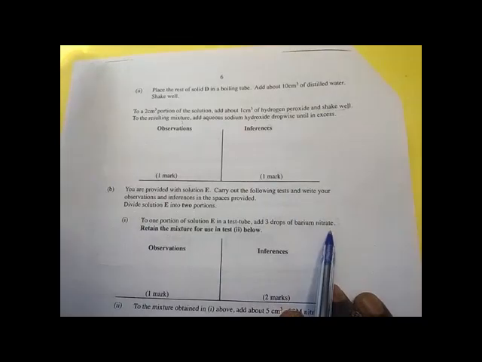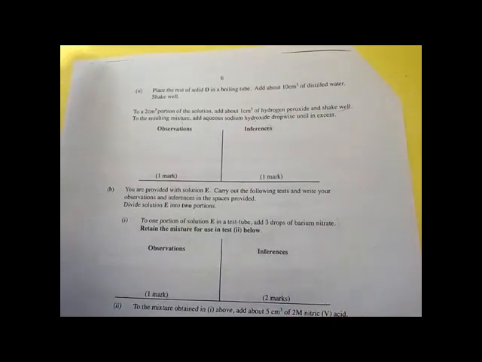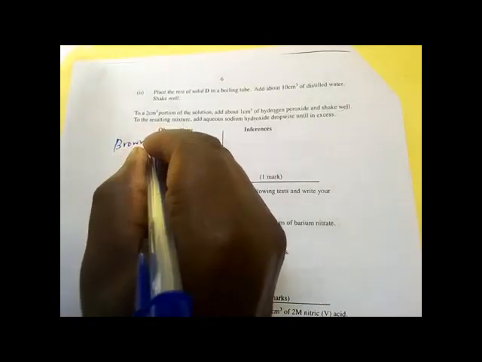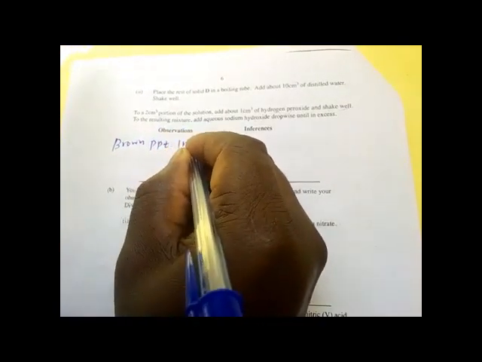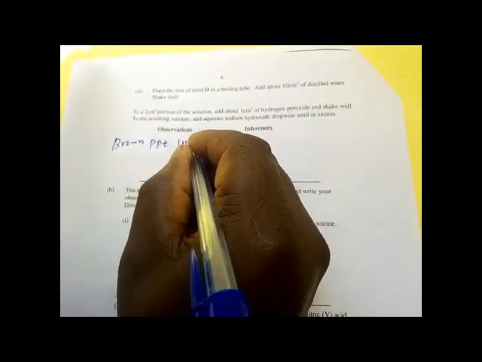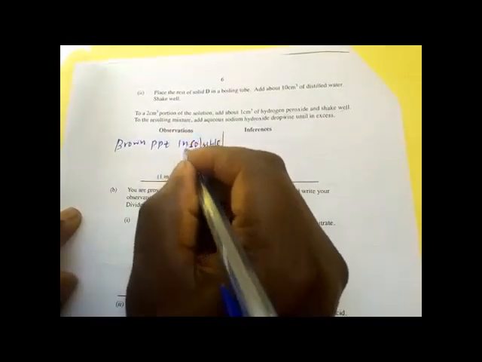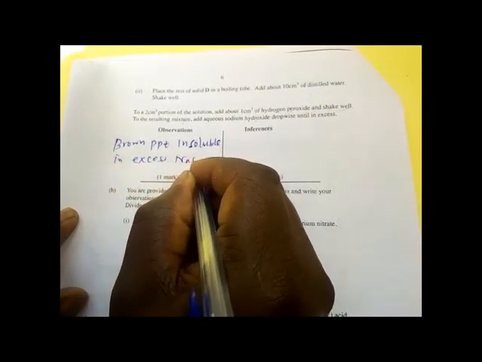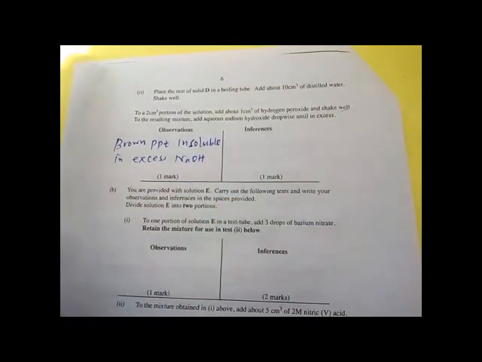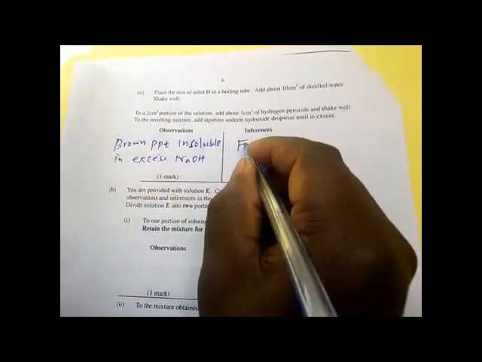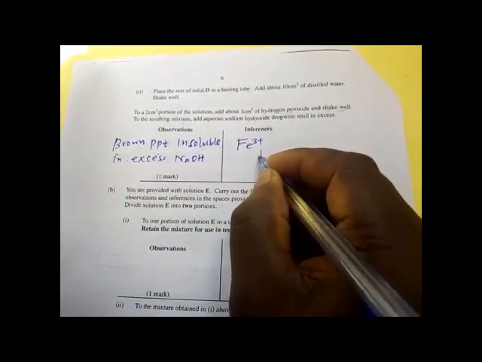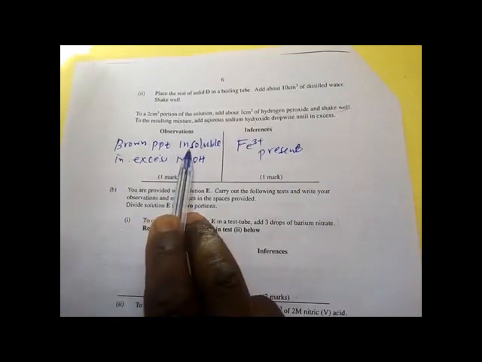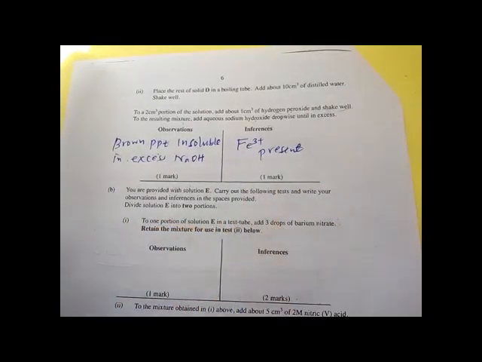So the observation is that a brown precipitate is formed, a brown precipitate which is insoluble in excess sodium hydroxide. A brown precipitate is associated with the Fe³⁺ ion. Brown PPT insoluble in excess, Fe³⁺ present.